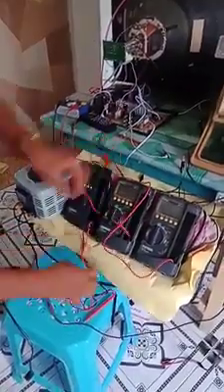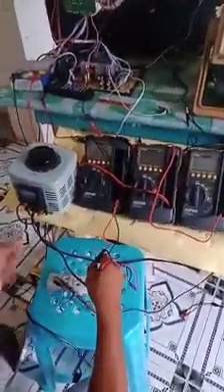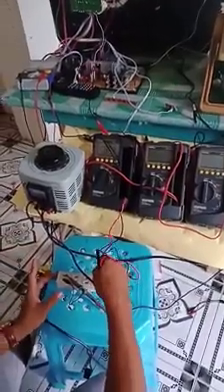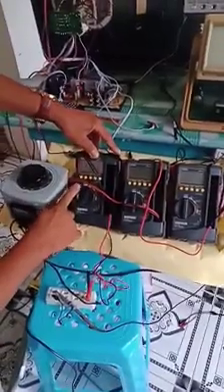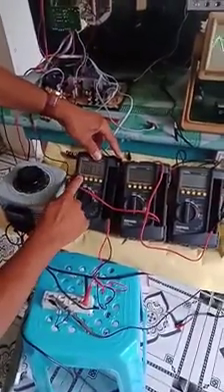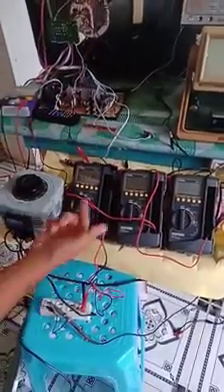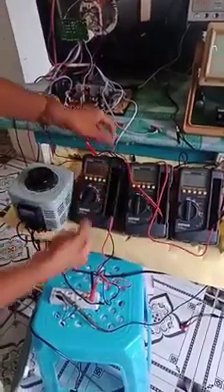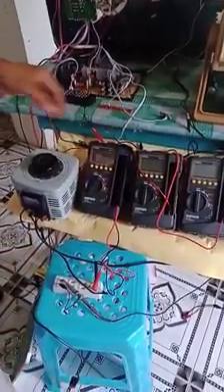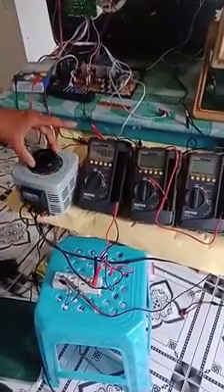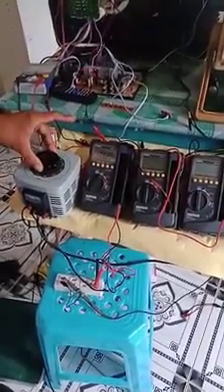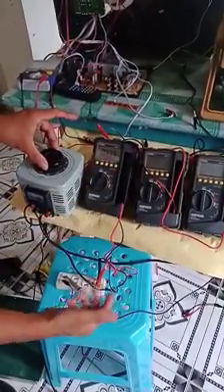So let us measure the output voltage of this secondary winding. Okay, we will set this to AC volts. Okay, the AC voltmeter now is at AC setting. Now, rotating this rotor shaft of a variac transformer will also vary the voltage at the output.